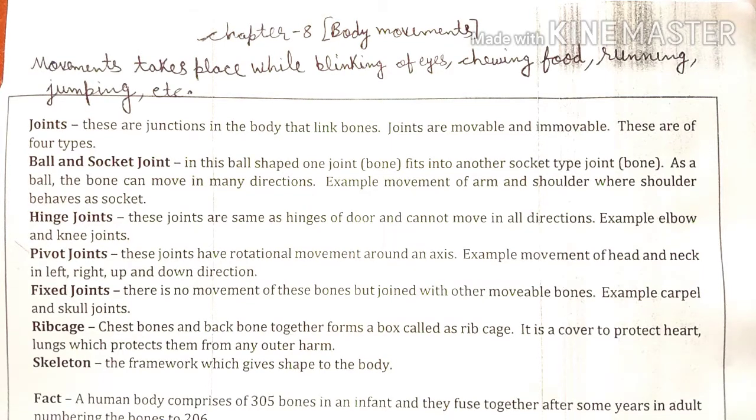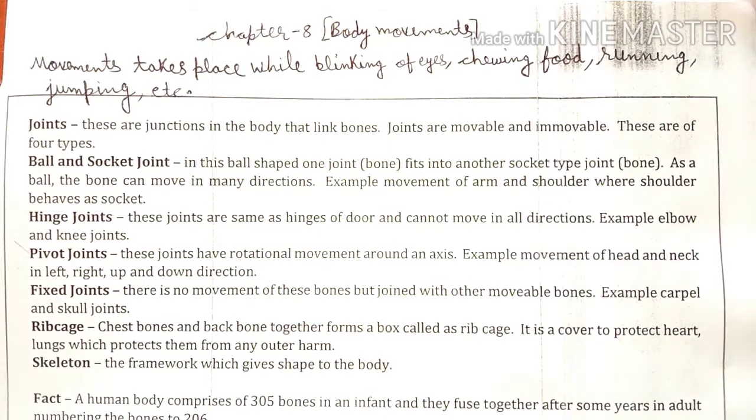In this, ball and socket means if one bone has one end like a ball and there is another bone which is like a socket, they join at that place. This joint is called a ball and socket joint. Means a ball-shaped bone fits into another socket-type bone. As a ball, the bone can move in many directions. One socket is fixed, but the other bone is like a ball. It fits into the socket.